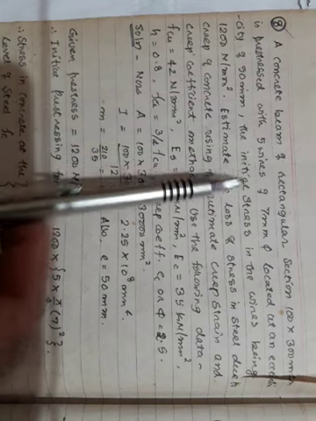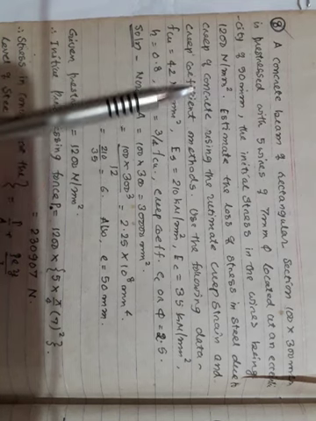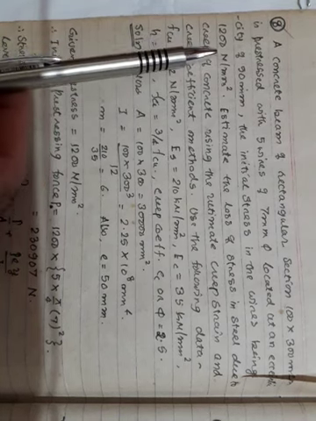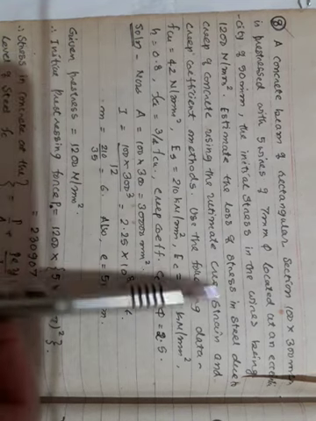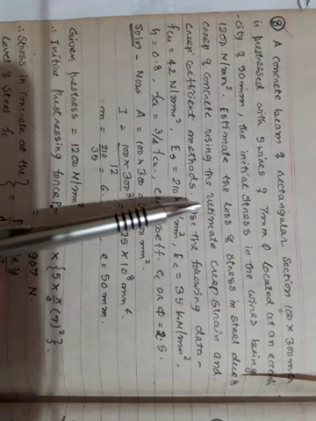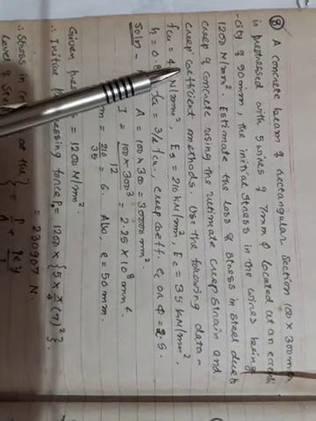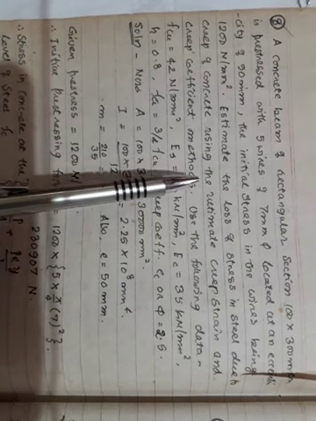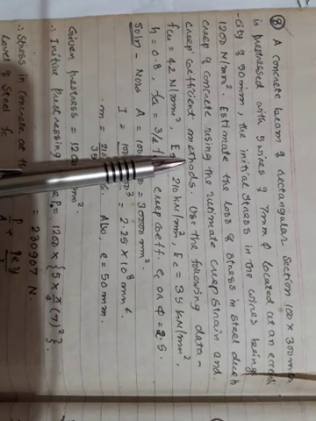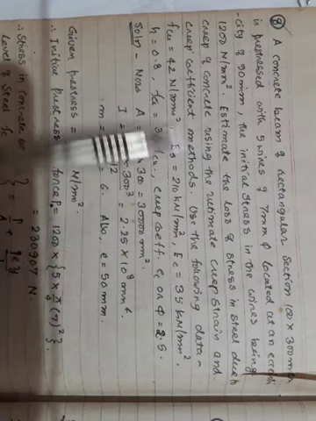Okay, the initial stress in the wires being 1200 Newton per mm square. So he has given the initial pre-stress in the cable as 1200. Estimate the loss of pre-stress in steel due to creep of concrete using the ultimate creep strain and creep coefficient methods. In a sense, by using both the equations, he has asked you to calculate the loss of pre-stress due to creep of concrete. Okay.